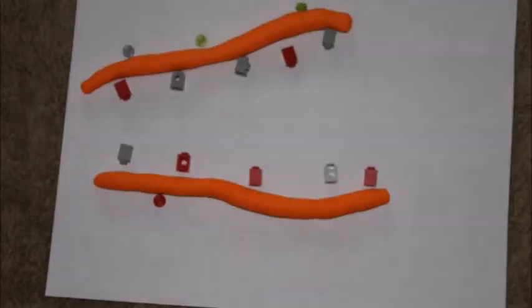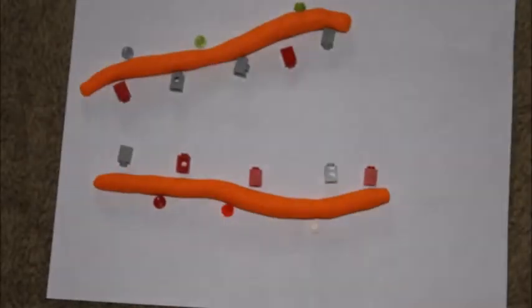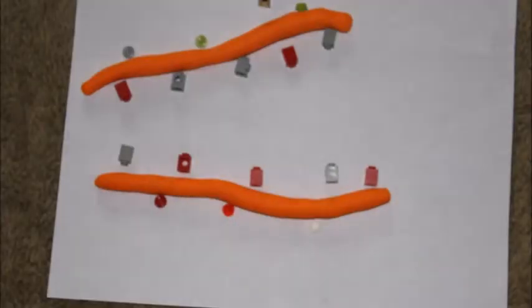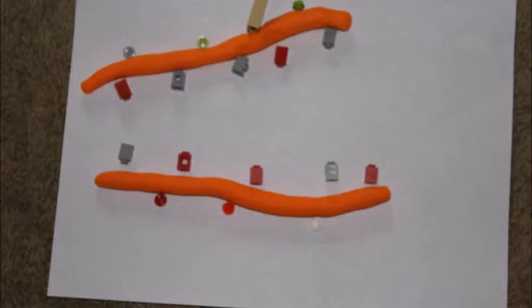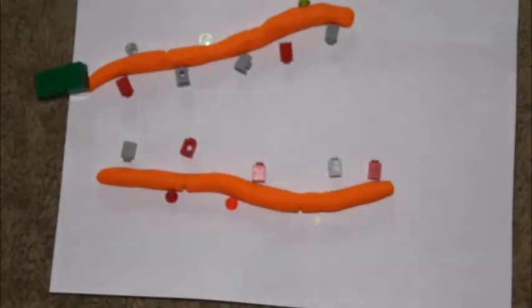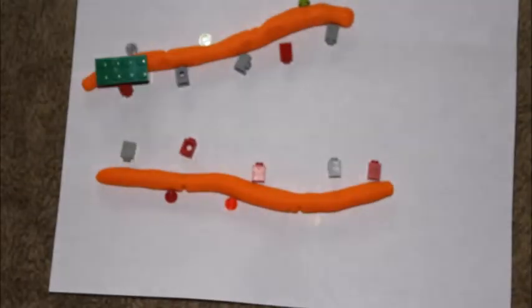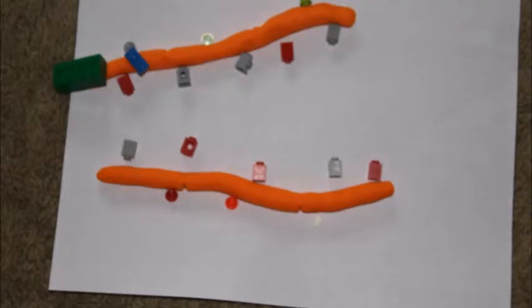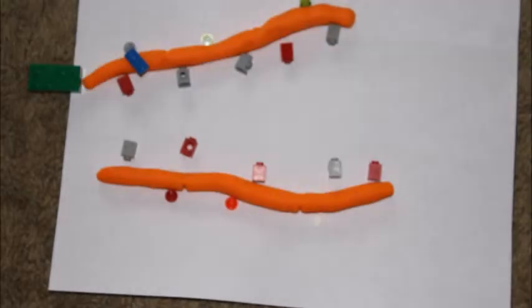Single-stranded binding proteins now bind to the single strands to keep them single. DNA gyrase now comes in and adds nicks to the sugar-phosphate backbone. RNA primase now adds RNA primer on the parent strand. The primer acts as a starting point for DNA synthesis.